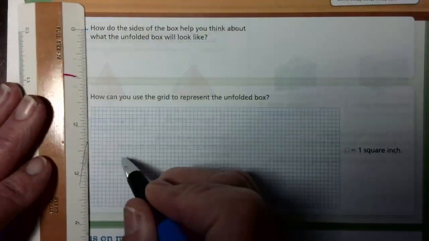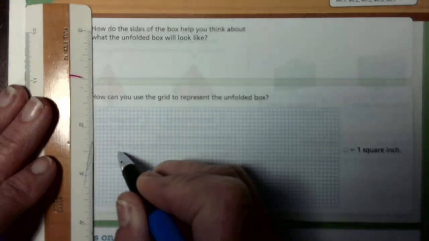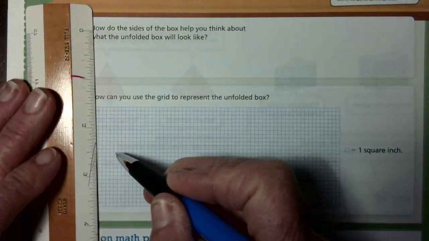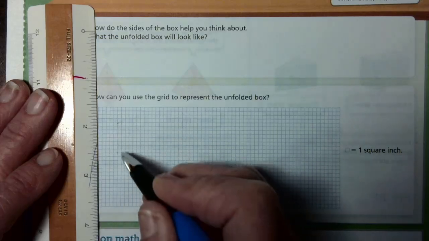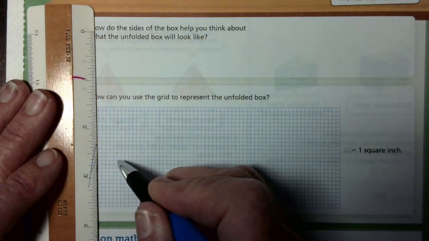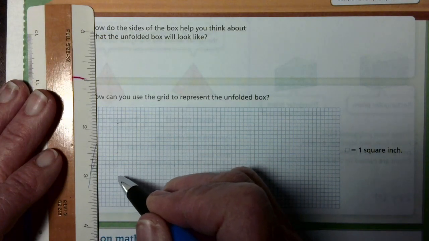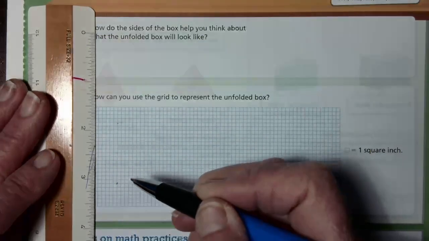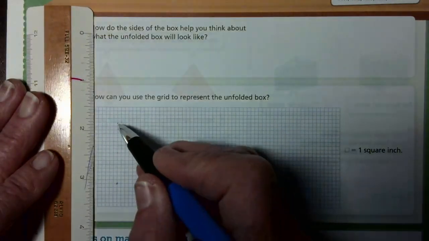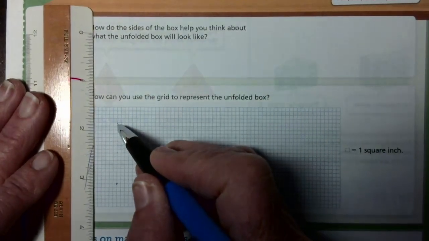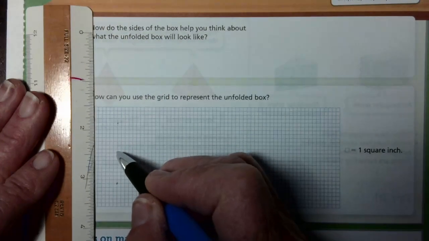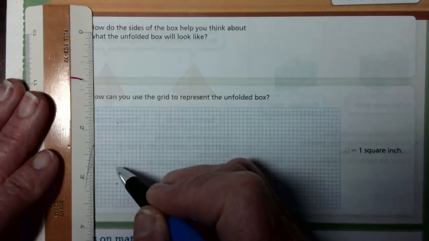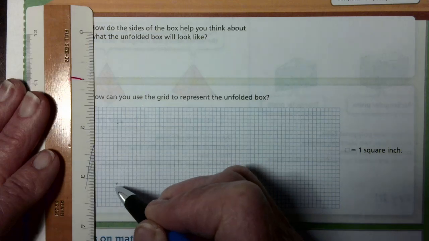So I'm going to put a little mark about where I think the middle is. And I'm going to go 8 up. 1, 2, 3, 4, 5, 6, 7, 8. And 1, 2, 3, 4, 5, 6, 7, 8. Okay, so that should be 16 between here and here. So let's double count it. There's 1, 2, 3, 4, 5, 6, 7, 8, 9, 10, 11, 12, 13, 14, 15, 16.